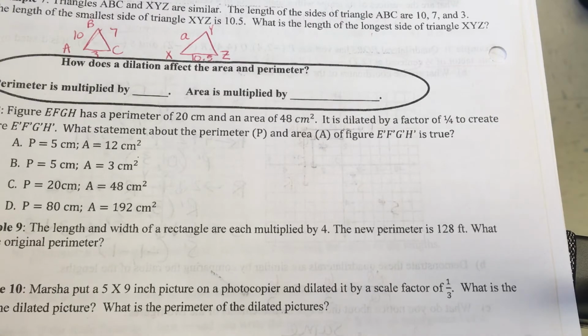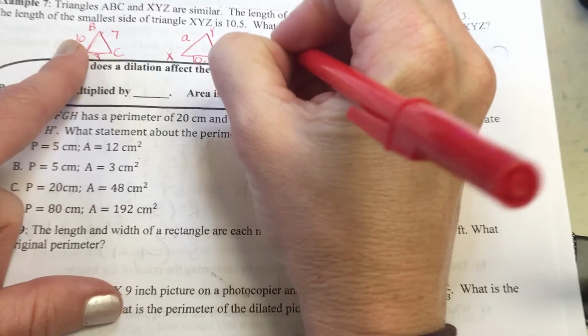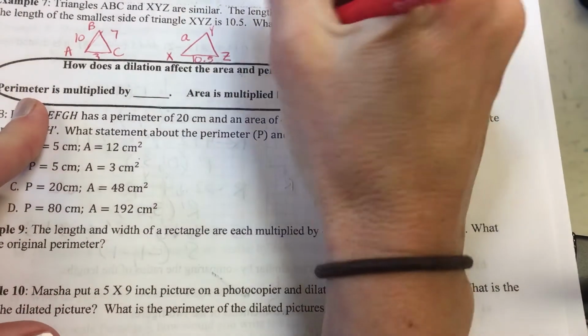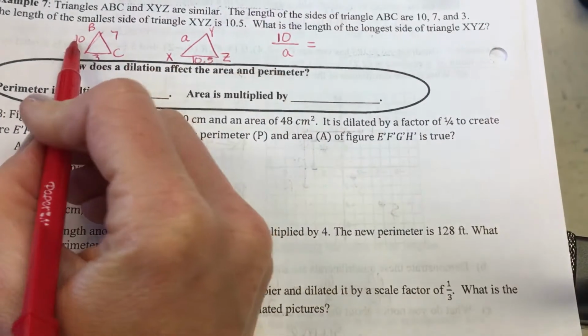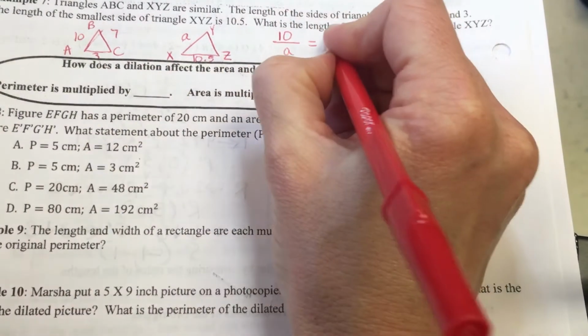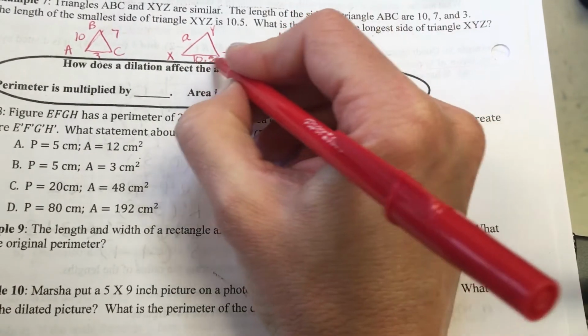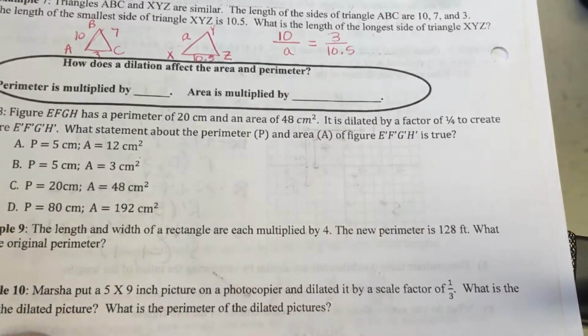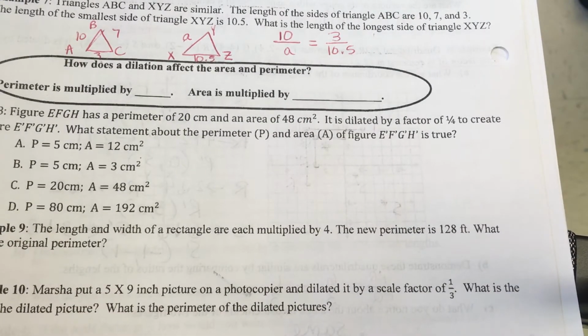We're going to set up a proportion. 10 over A, 10 matches with A, equals 3 over 10.5, okay? 10 over A equals 3 over 10.5. Yep, and then we're going to butterfly.